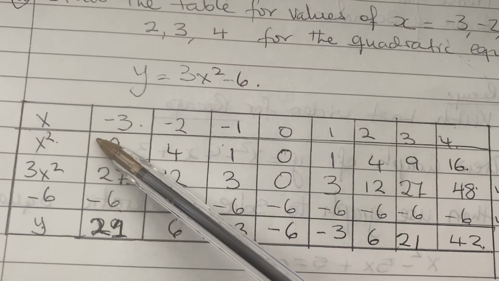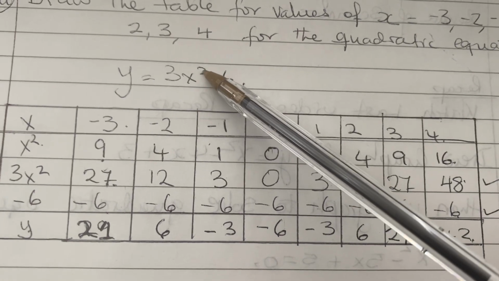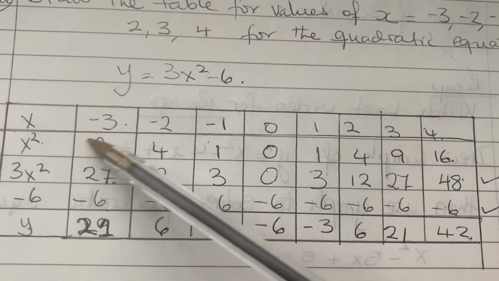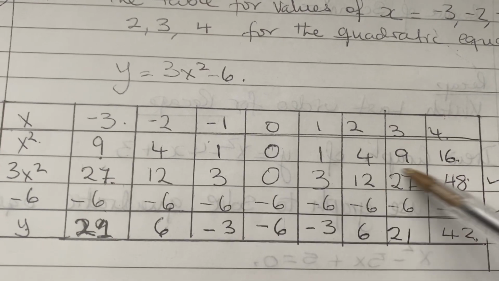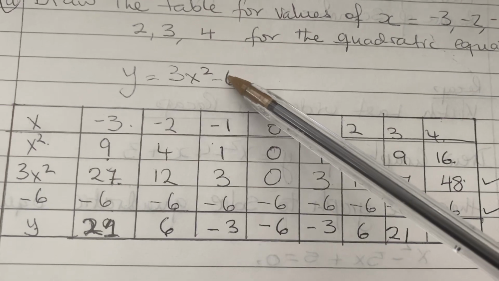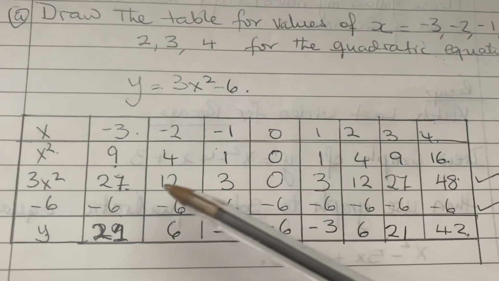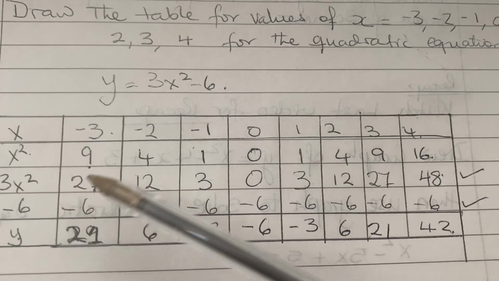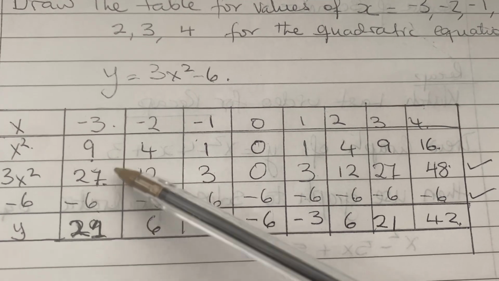As we normally do, we put in the x, we look at the equation, we find x squared, then we do 3x squared, which is the next one, minus 6 throughout. So for each column, 3x squared minus 6.